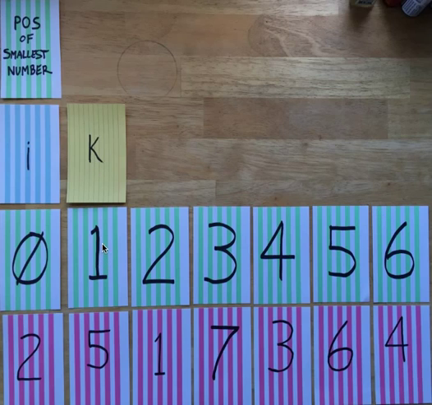If we look at what we're going to do, compare the values at index 0 and index 1, which is 2 and 5. Obviously 5 is not less than 2, so we're not going to move the position of the smallest number.